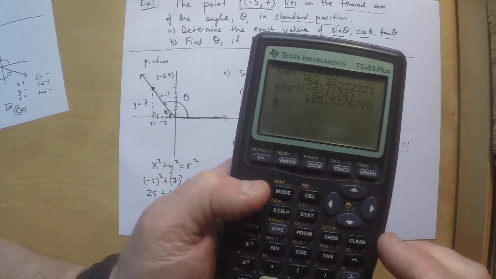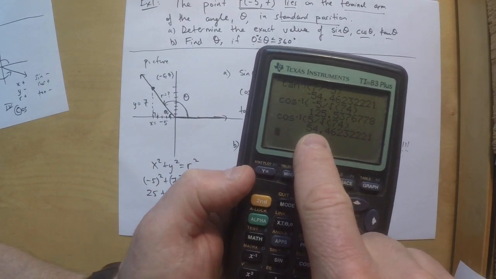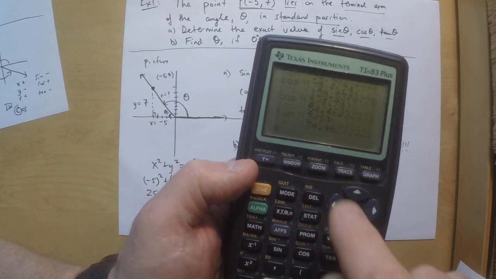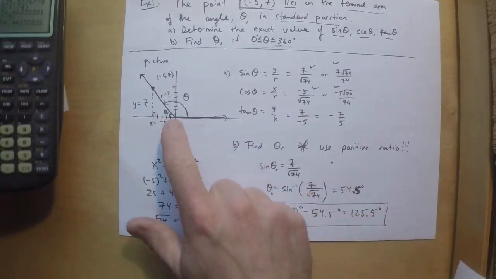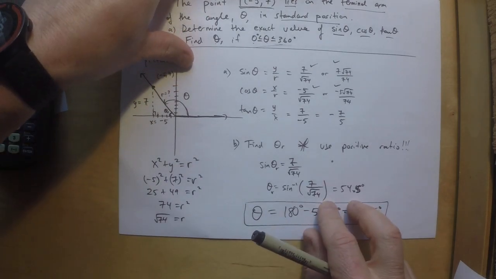But again, you can't bank on, well, I think it's going to be right. What I would recommend for both of those, if you use cosine, use the positive, you'll have the reference angle. Tan, use the positive, you get the reference angle. Then you won't ever have to worry about, is it right? You'll get the reference angle all the time and just use the picture to find out the missing piece. So that's example 1.